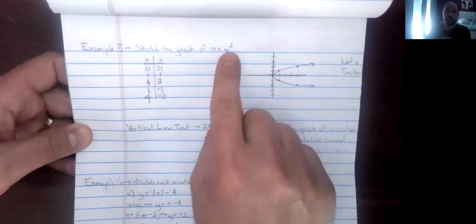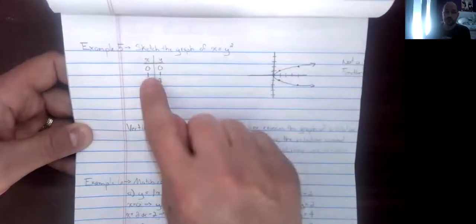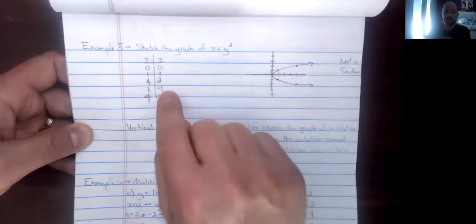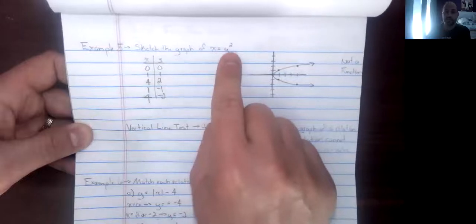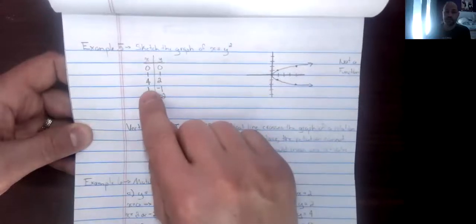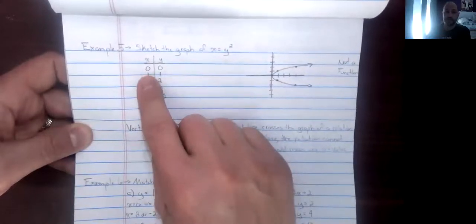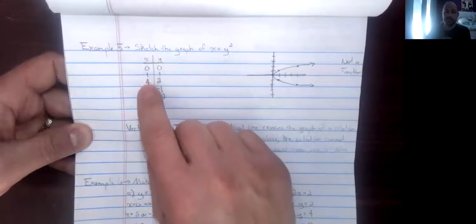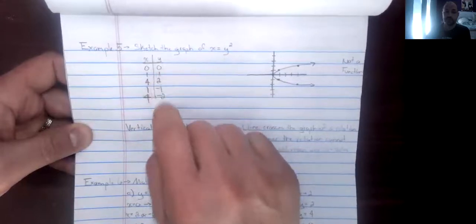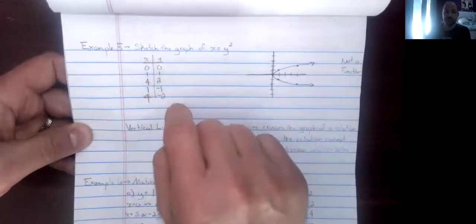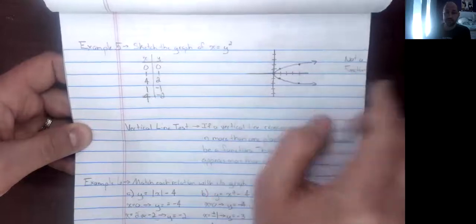But if my y is 1, 1 squared is 1, my x would be 1. But if my y is -1, -1 times -1 is 1, it gives me the same x. So what happens is I have repeating x values, and I'll have a repeat for every single negative value of the positive. So it's not a function.